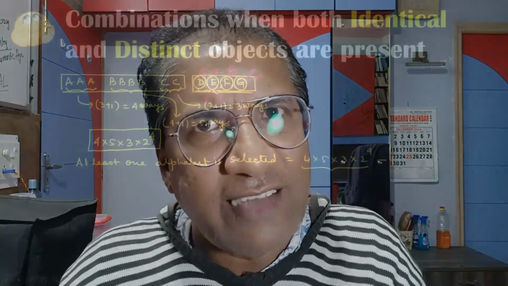Remember, when they say how many selections can be done, not selecting anyone is also considered. But when they say at least one alphabet or a non-empty set to be selected, it means that at least one object is selected. So from the total number, I will subtract that option where you have selected no objects, and then you are going to get the final answer. Is it clear?